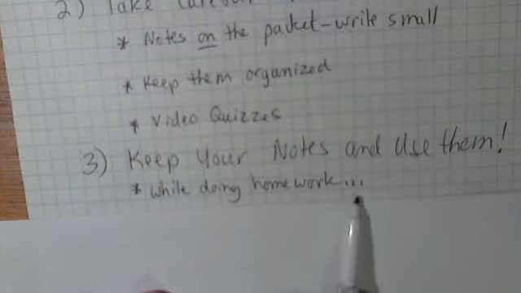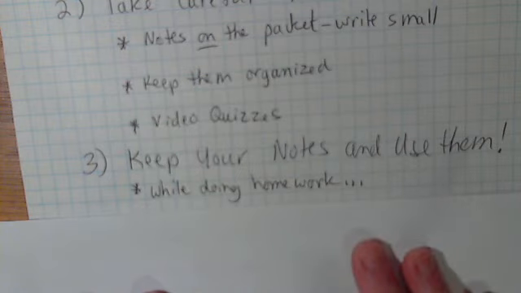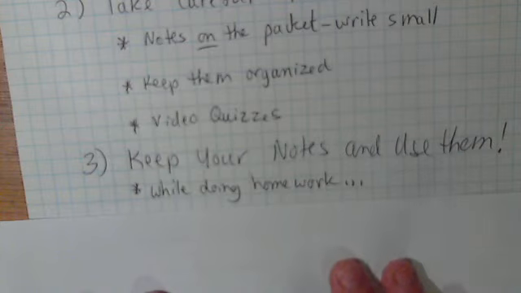So have your notes packet out. If you're doing week 1 homework, homework 1 and 2, have the week 1 packet out. Working on homework 3 and 4, have the week 2 packet out, etc. Each week's lecture will have 2 homework assignments.